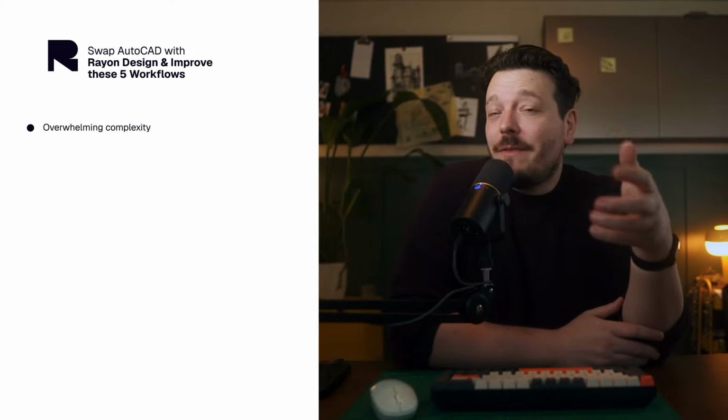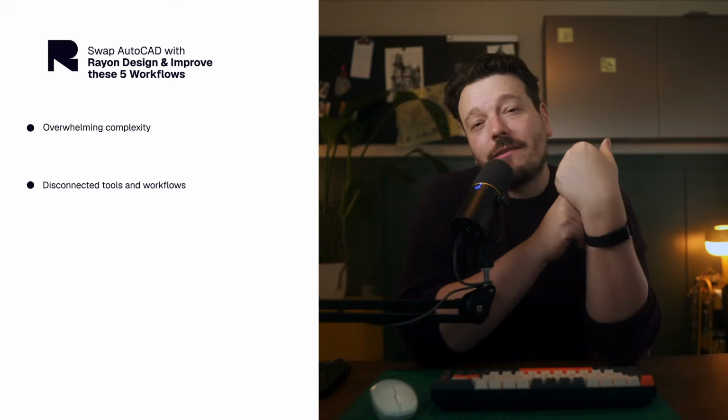AutoCAD may be powerful, but its rigid, outdated structure no longer matches how modern designers actually work. Overwhelming complexity: too many commands, layers, and settings turn simple tasks into a mental overhead that slows down even the most experienced user. Disconnected tools and workflows: designing in AutoCAD while presenting and styling elsewhere creates friction, wasted time, and unnecessary software costs.